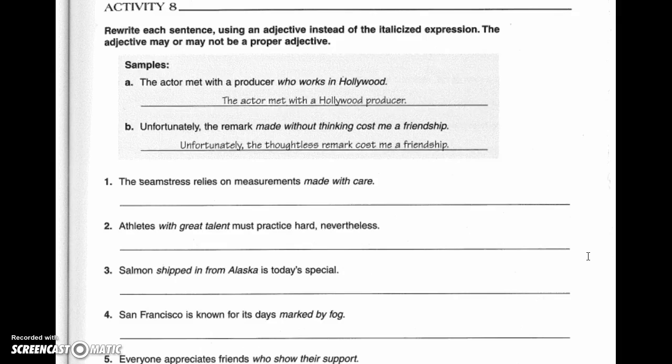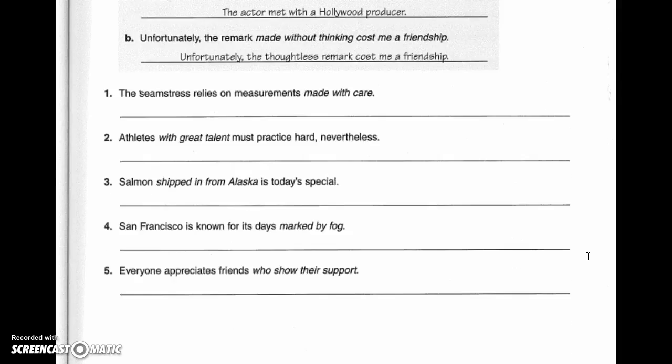Activity 8, I'm going to ask you to skip. It's just taking the italicized expression and using an adjective in its place. We're going to have plenty of practice in this. Skip activity 8. Let's move on to 9.